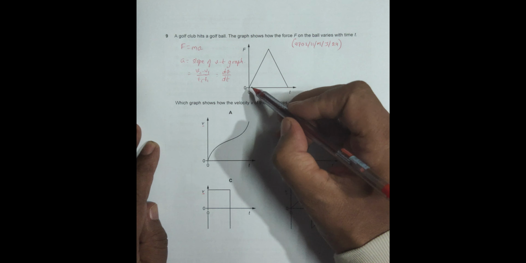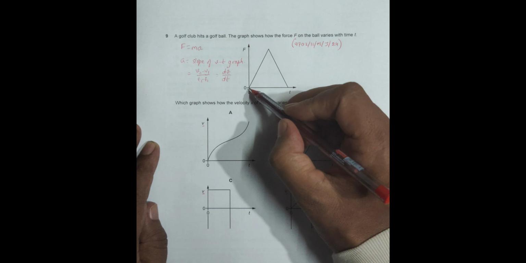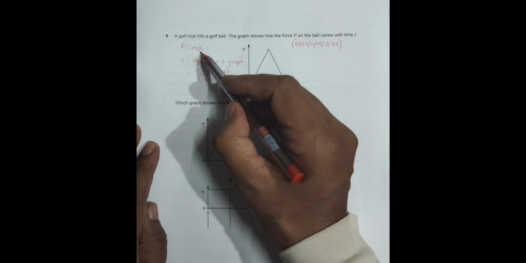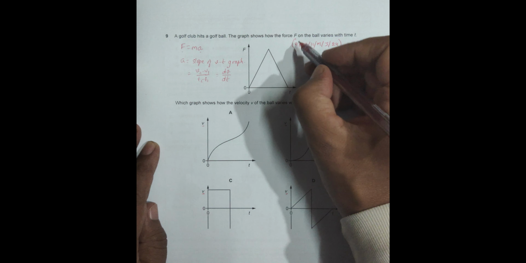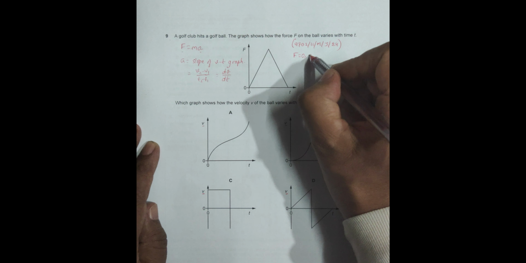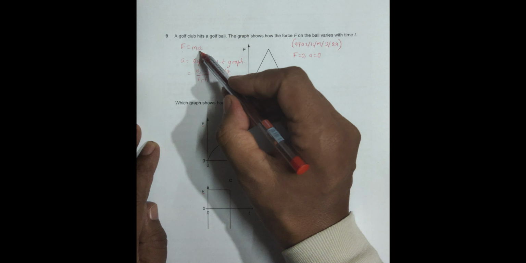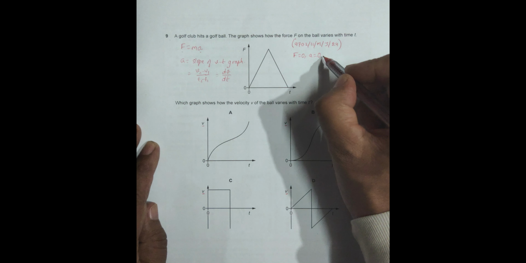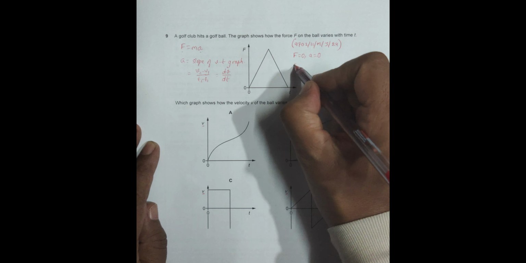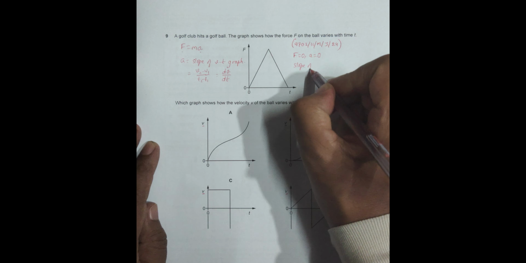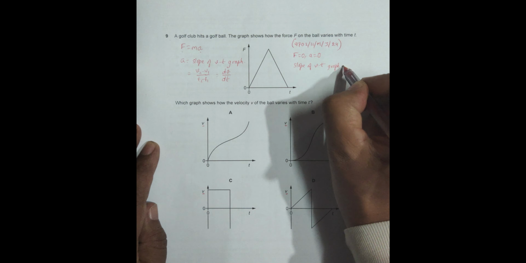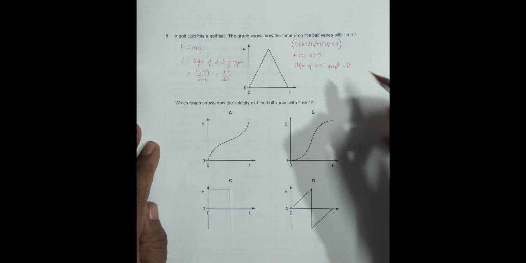Now, what has happened here? Initially, F equal to 0. F equal to 0 means a equal to 0. So initially, F equal to 0, which means a should be equal to 0 from this equation. And if a equal to 0, that means a equal to slope of v-t graph. So the slope of v-t graph should be equal to 0 at the initial stage.